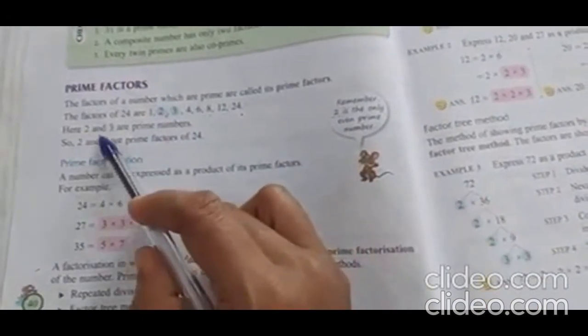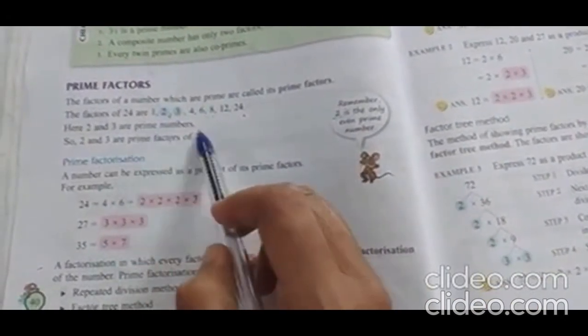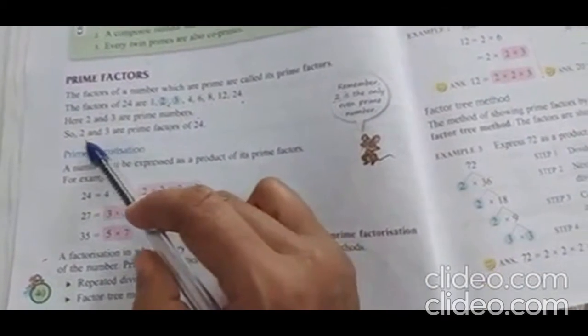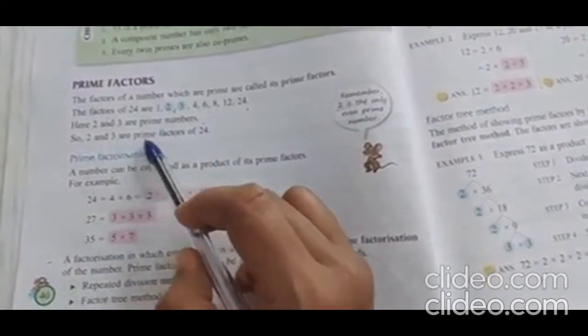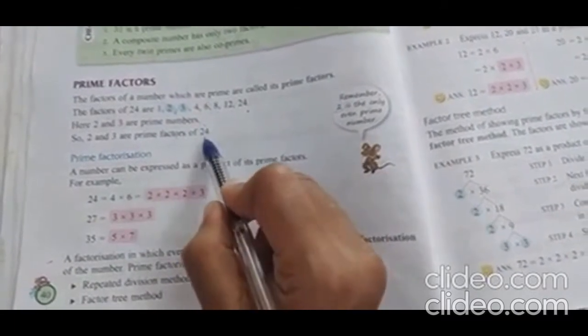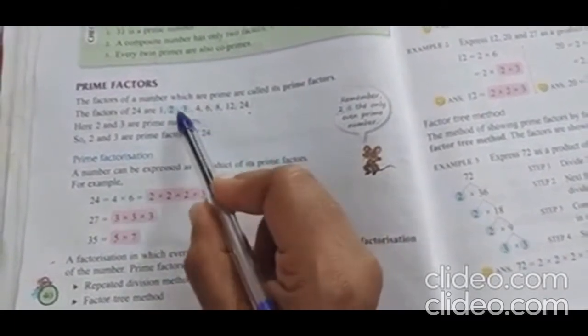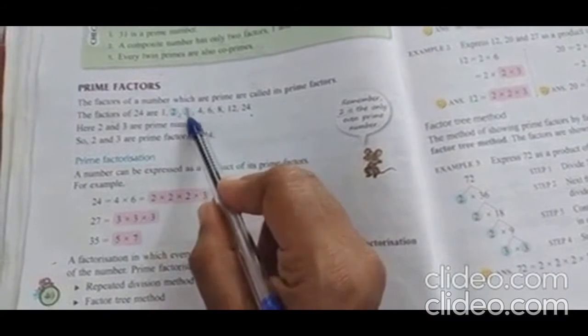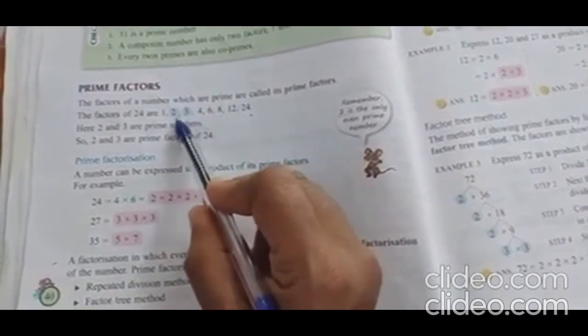Here 2 and 3 are which numbers? Prime numbers, as I told. So 2 and 3 are prime factors of 24, because these two are prime numbers, so these two will become prime factors of 24.